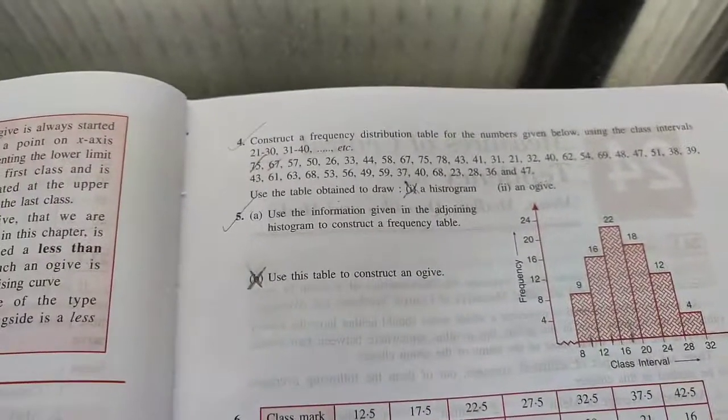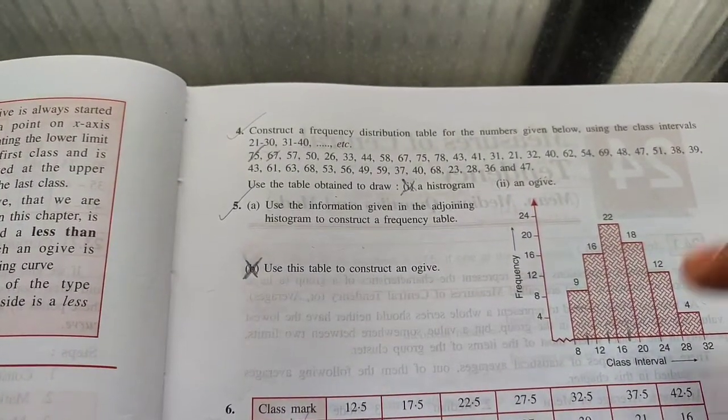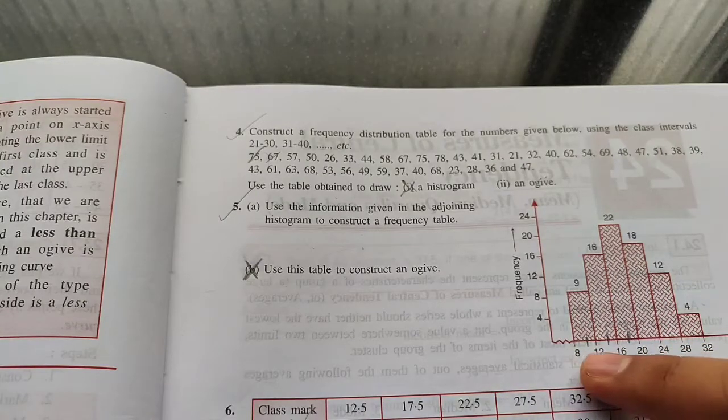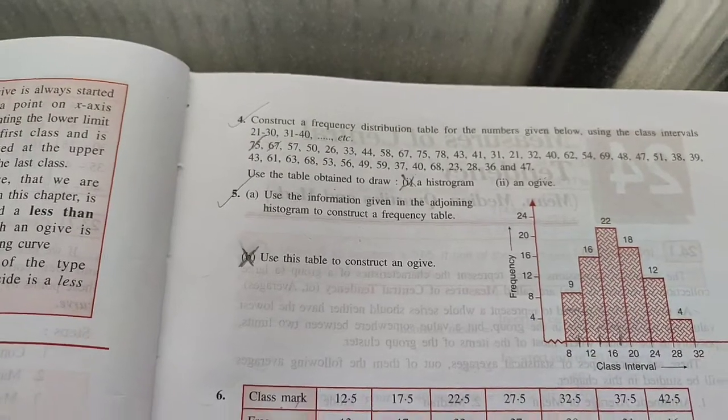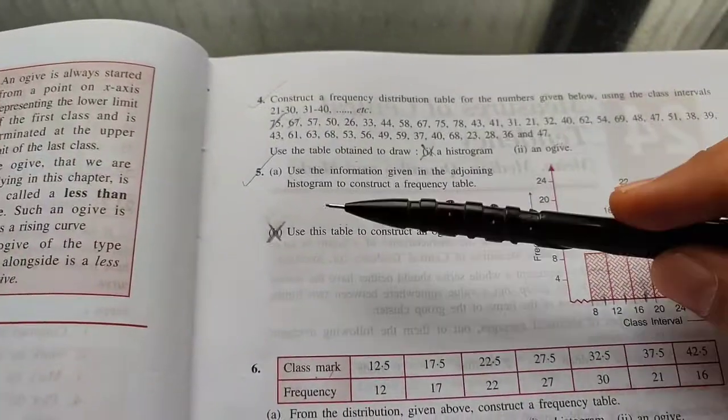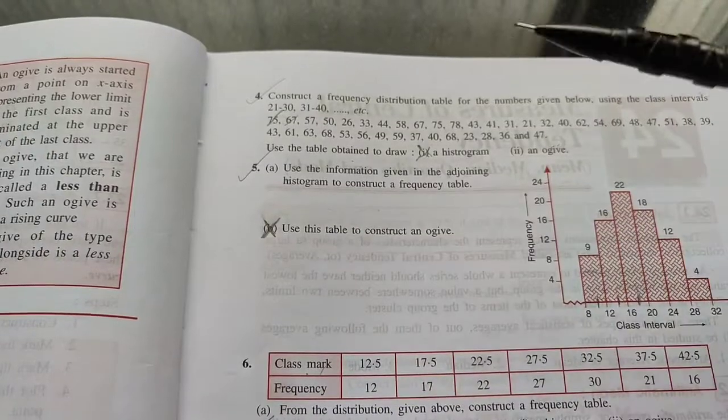Next, question 5a. They have given the histogram and we have to convert it into a frequency table. So that's easy. Class intervals can be ascertained by looking at the x-axis and frequencies are given. So just make a frequency table. No need to do the B one, but if you wish to, you can.